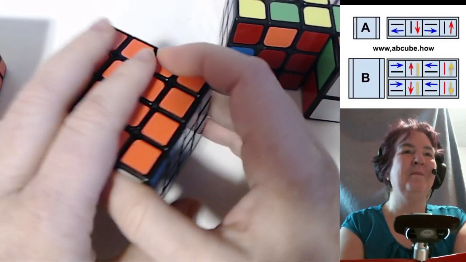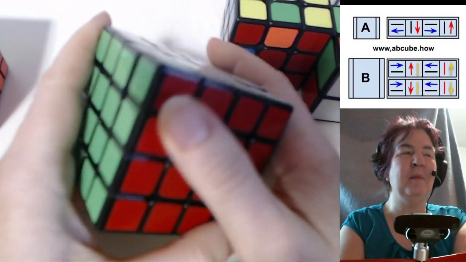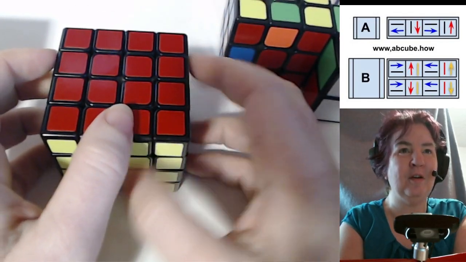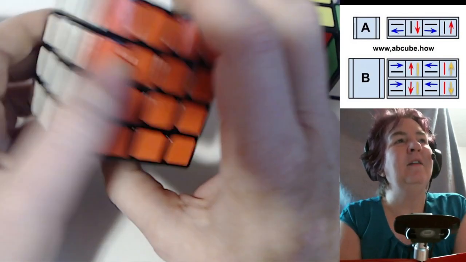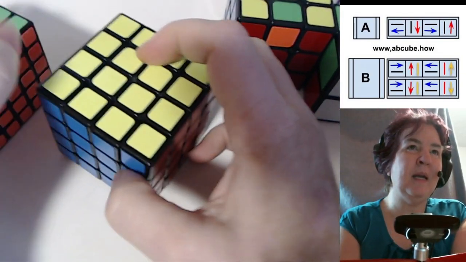So hats off to Jeffrey Verasano. He has an amazing mind. And I think I have a crush on him. Okay, so any questions about parity or anything else about my ABCube method?